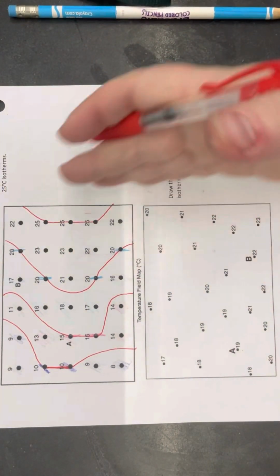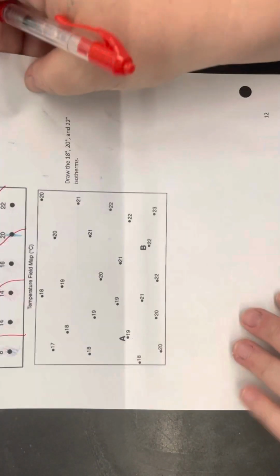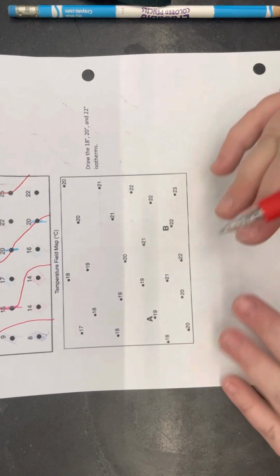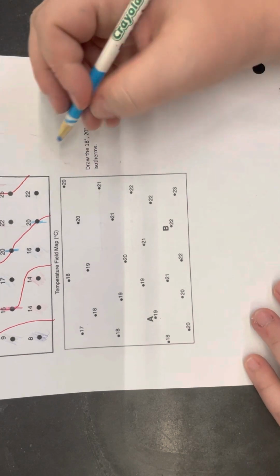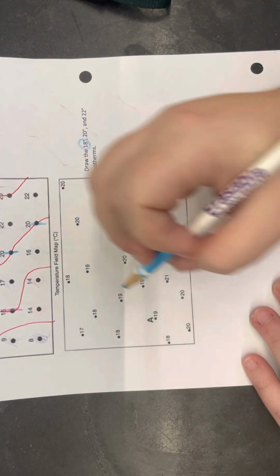So when they're lined up nicely like this, it can be a little bit easier, but sometimes our points are just going to be scattered. So in that case, it's important to make sure you're actually looking very carefully so that you don't miss anything. So here I'm going to be looking for the 18 isoline.